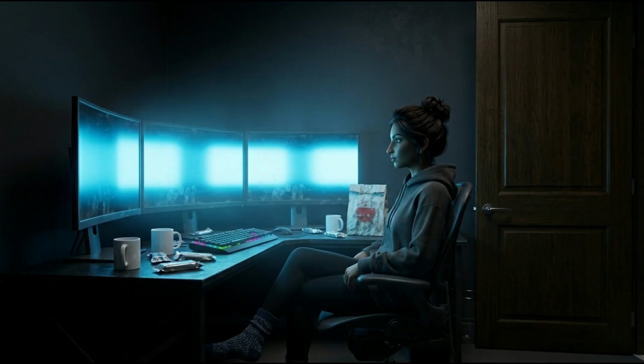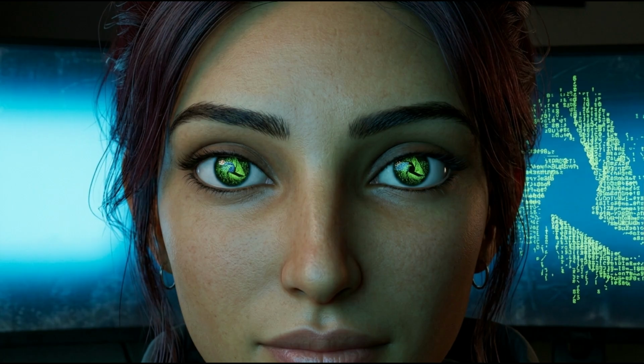Creating cinematic AI movies used to involve a lot of manual work. You had to build every scene individually, move back and forth between different tools, and spend hours making sure the visuals stayed consistent from beginning to end. Thankfully, that entire workflow has changed.